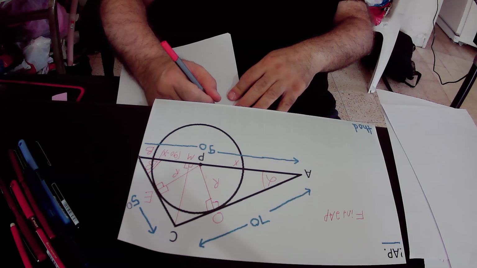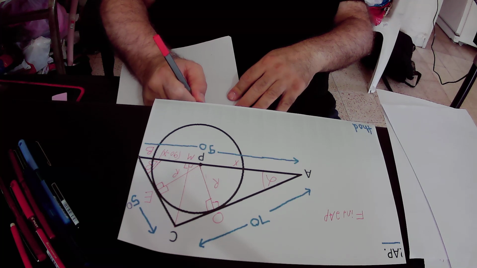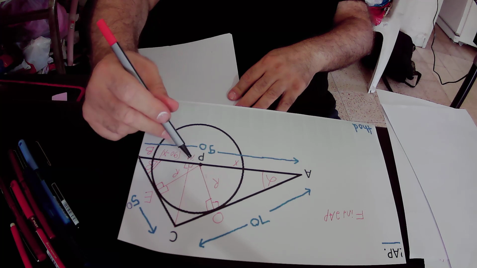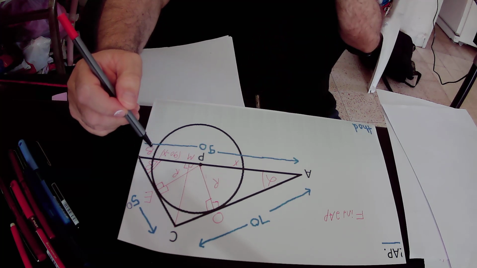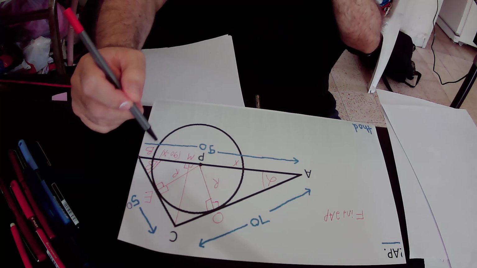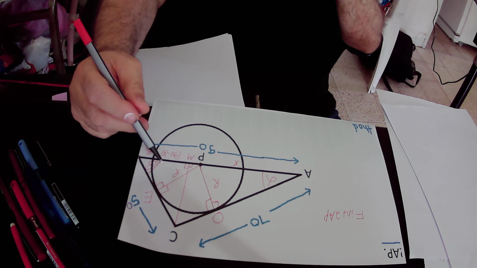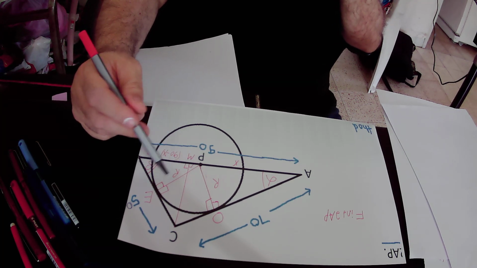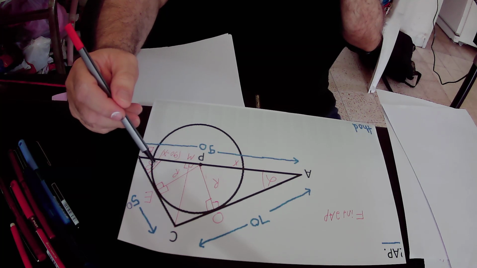So sine beta in the right triangle EPB equals the ratio between the side that is in front of angle beta.